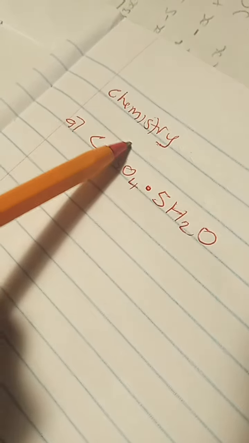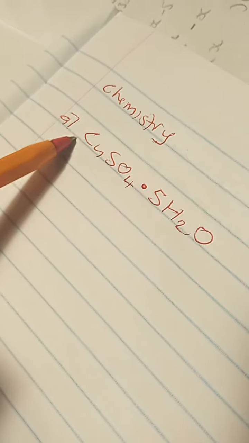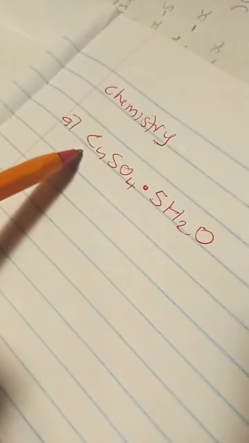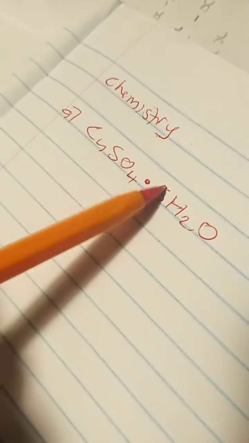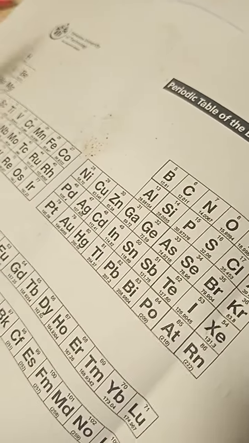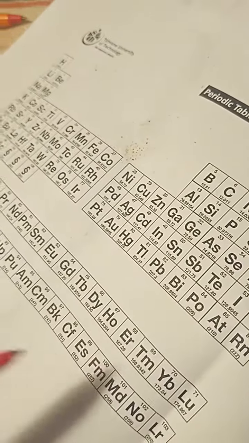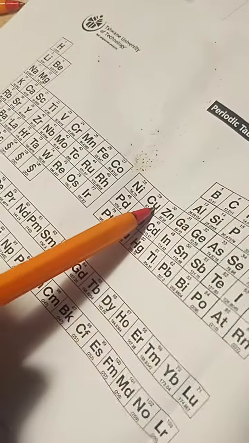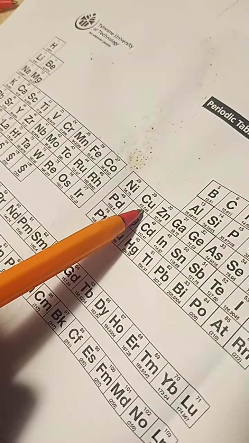It simply means that there are 5 molecules of water attached to this copper sulfate. So I'm going to use my periodic table, the TUT periodic table, and we're going to start with copper. Copper is in the transition elements. Here copper is 63,546.